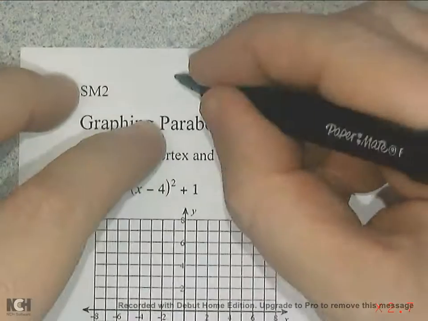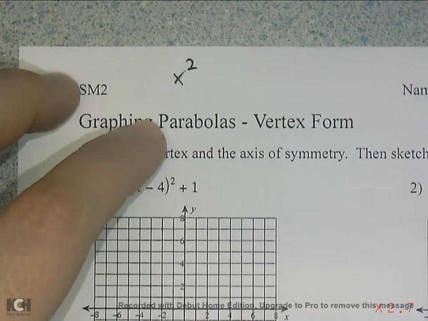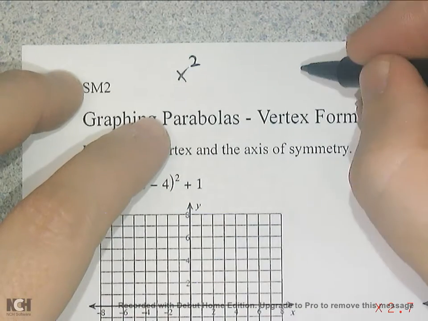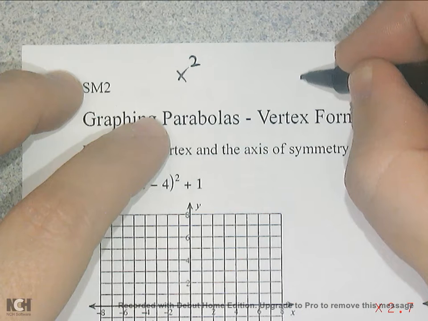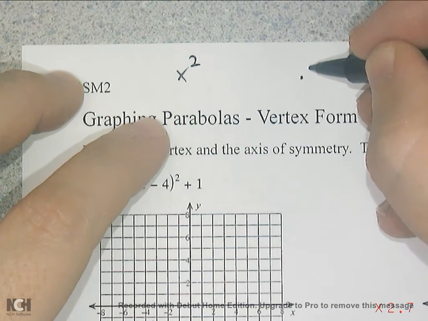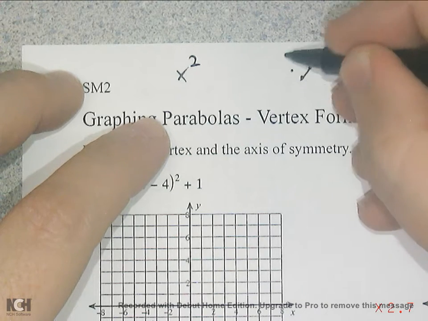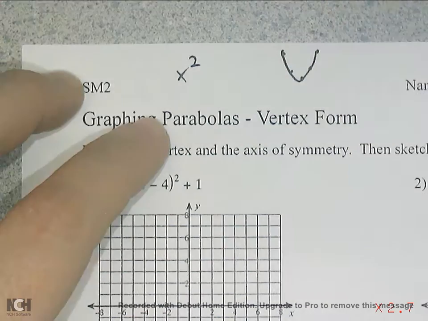Because if I do x squared as my quadratic, y equals x squared, that's a quadratic that's starting at the origin and going over 1, up 1, and then over 2, up 4, and so on, right? That is just the normal x squared quadratic.